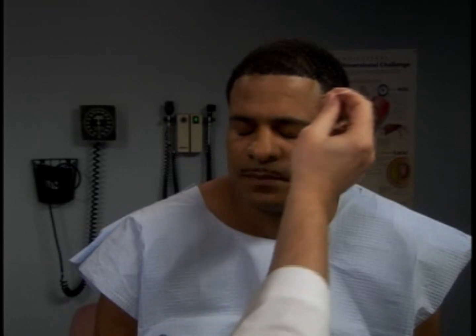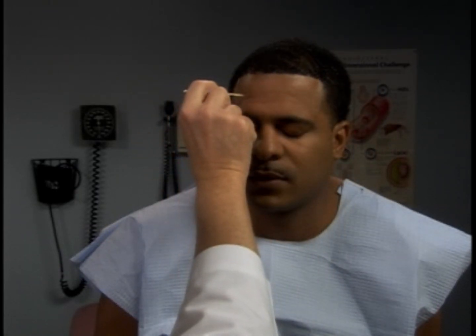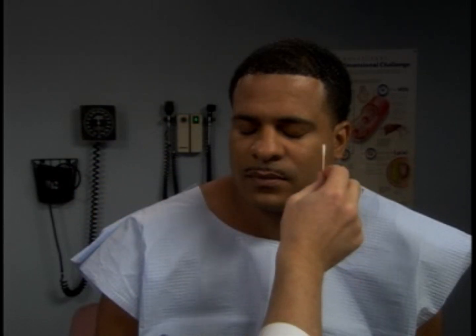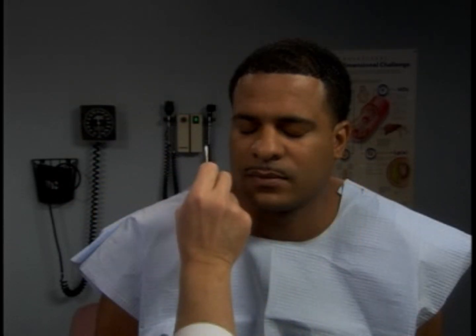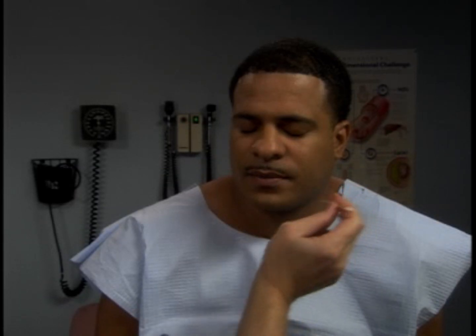With the patient's eyes closed, test for pain sensation using the sterile, sharp end of a broken cotton swab stick, a previously unused safety pin, or some other suitable sharp object to stimulate the patient's forehead and cheeks at the points indicated.